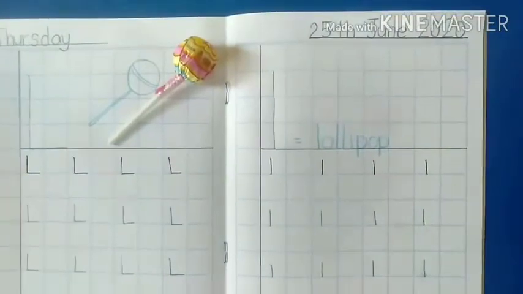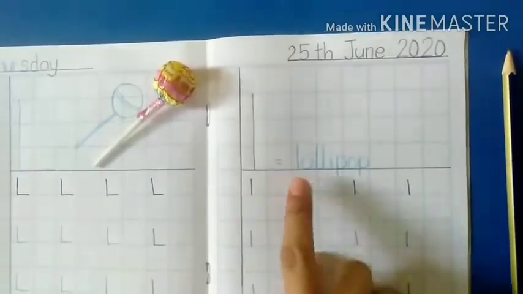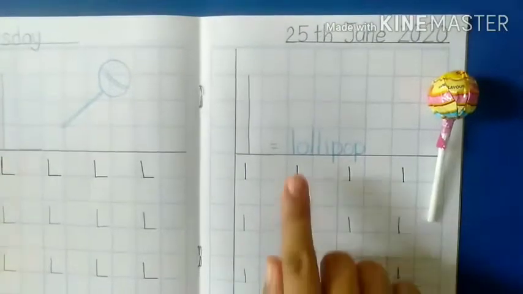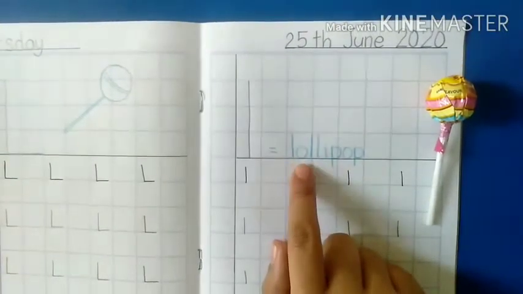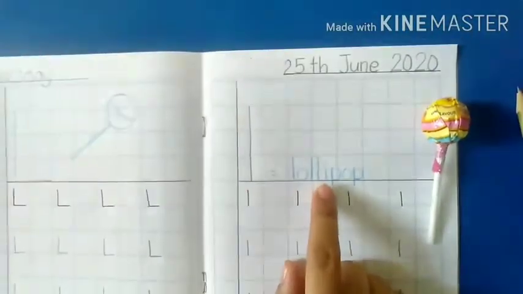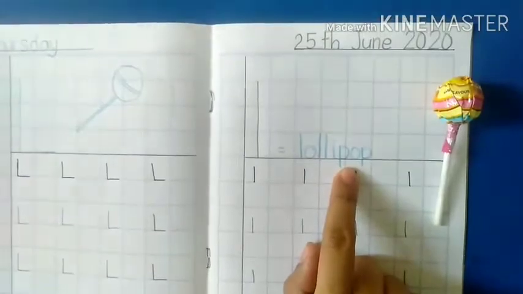Done. And the last one, how to spell lollipop. L O L L I P O P, lollipop.